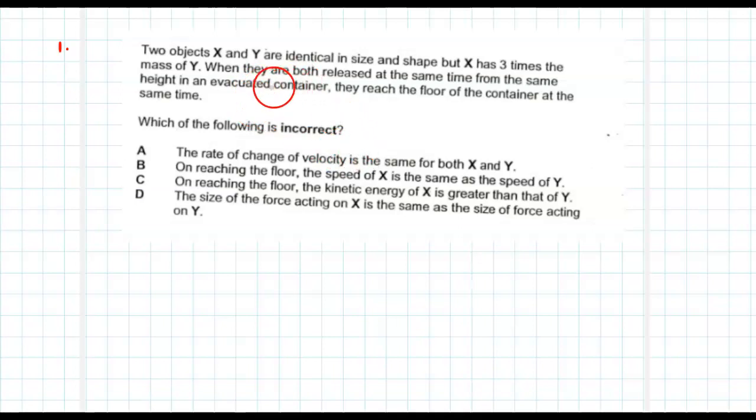Two objects x and y are identical in size. So there are two objects. Here is x, another object y, and they are the same in size. But the weight or the mass of x is 3 times greater than y. It is 3 times greater.